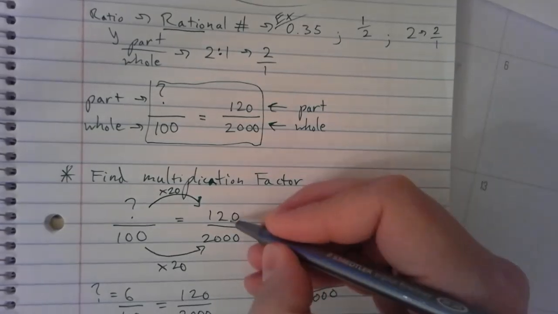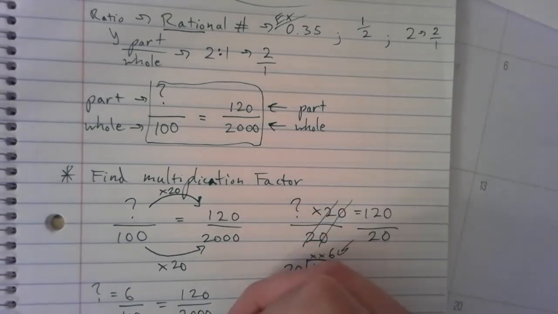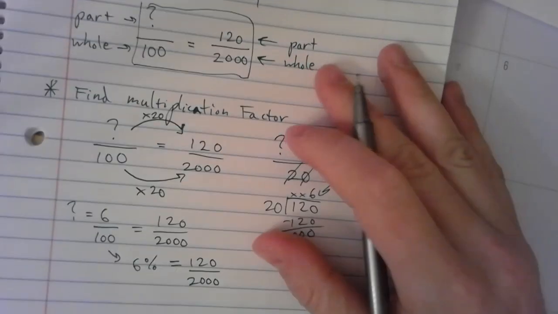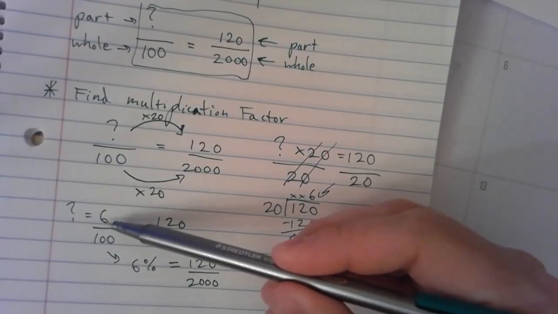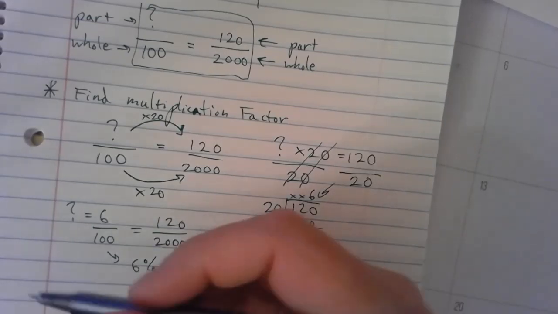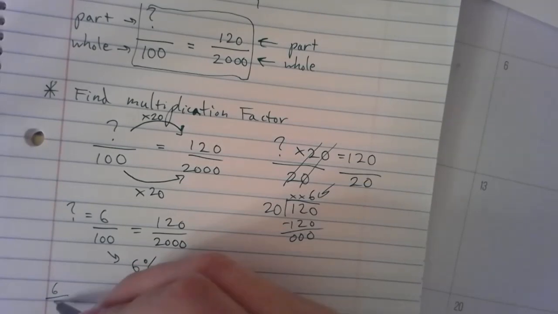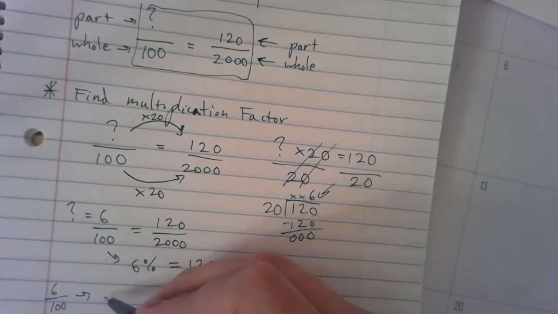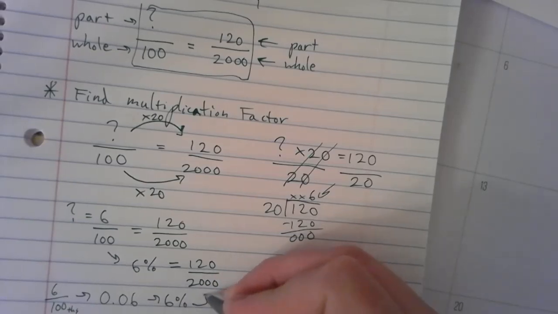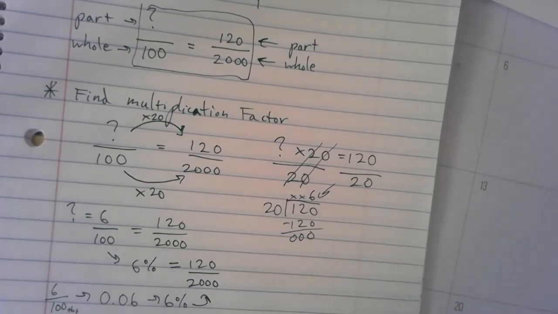So 120 over 2,000 is equal to 6%. 6 over 100, if you write that as a percent, remember we changed that to a decimal. 6 over 100 would actually be written 6/100ths, which is 6%, which is 120 over 2,000.